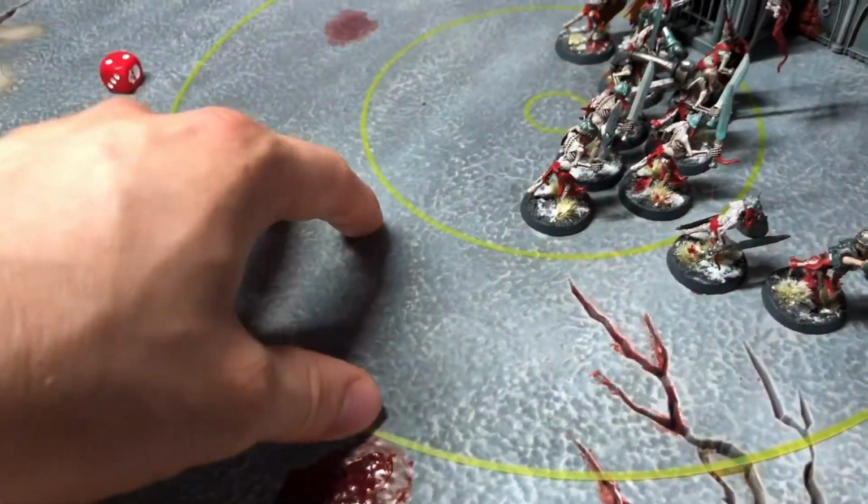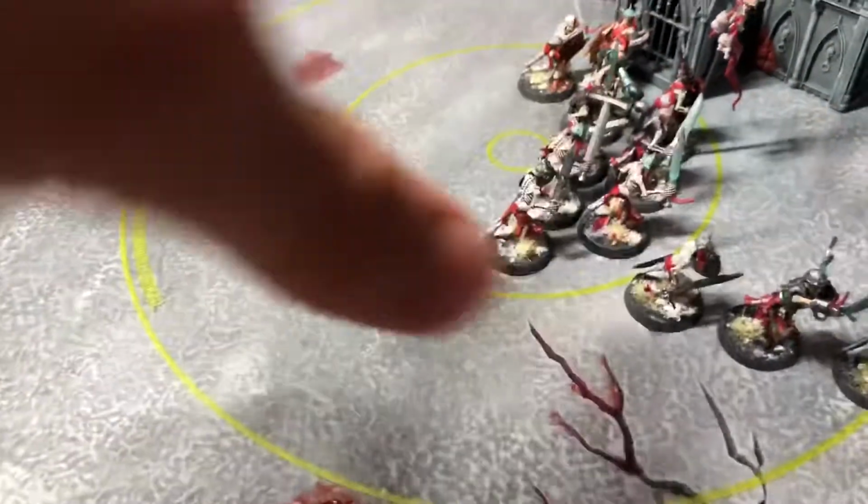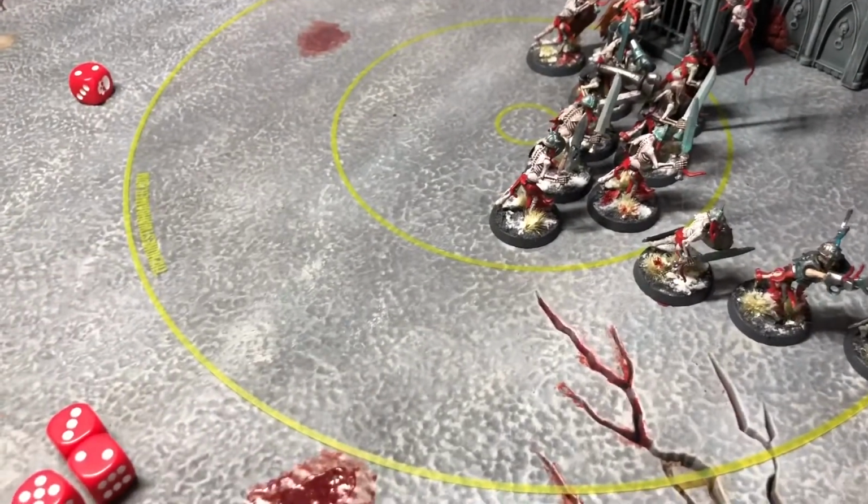Like I say, guys, really apologies about slightly moving this and stuff. First time using a big mat, and like I say, with one hand it is a bit harder to try and keep steady.